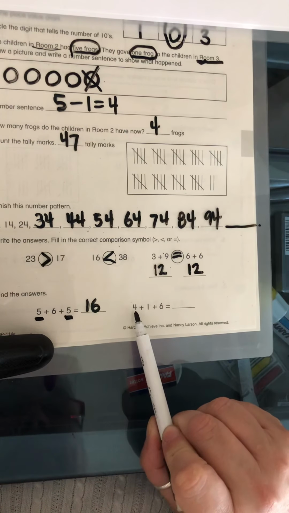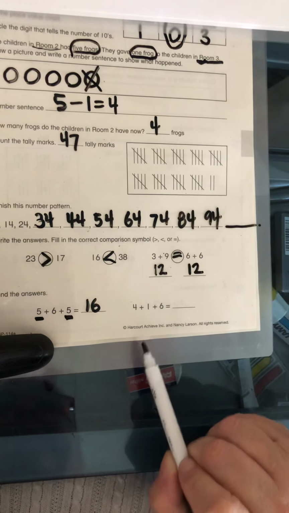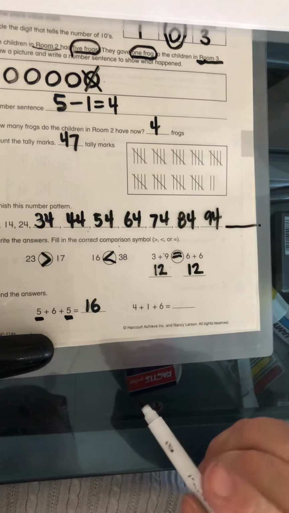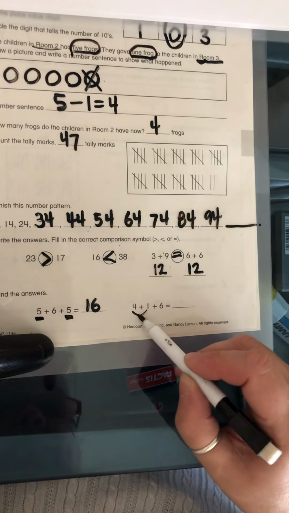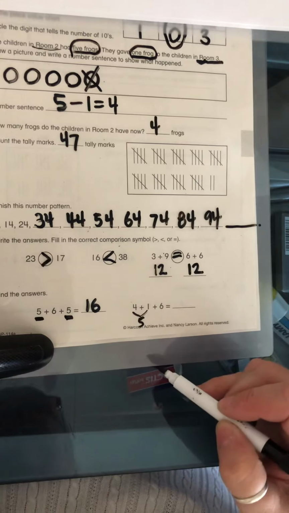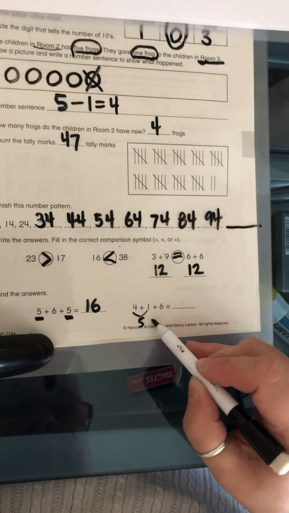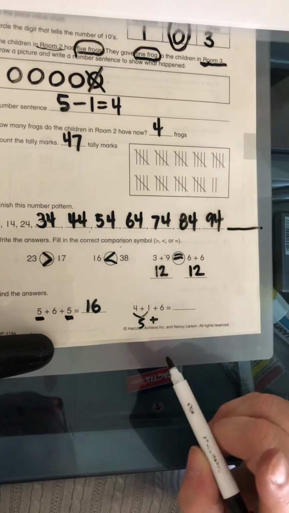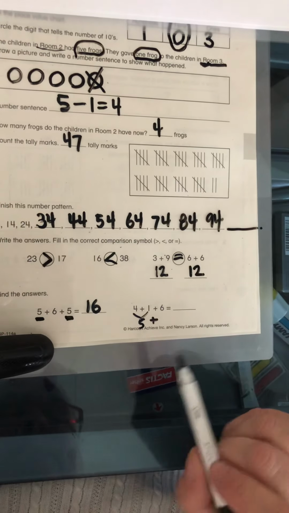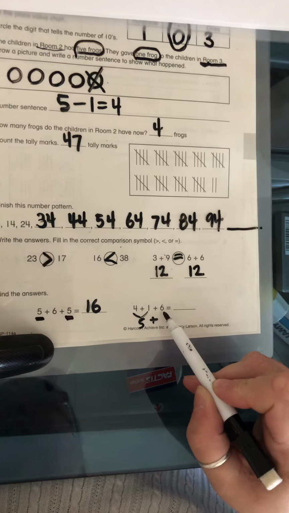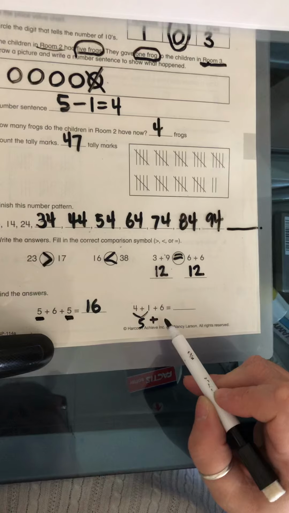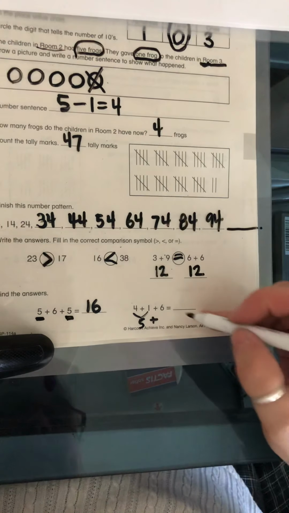Okay, now we've got 4 plus 1 plus 6. Well, in my head, I know that 4 plus 1 is 5. 6 plus 5 is our doubles plus 1, remember? So 5 plus 5 is 10, plus 1 more is 11.